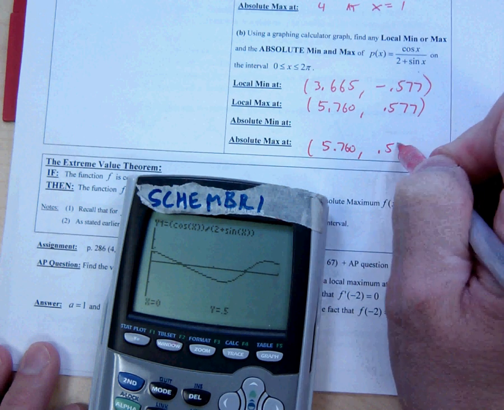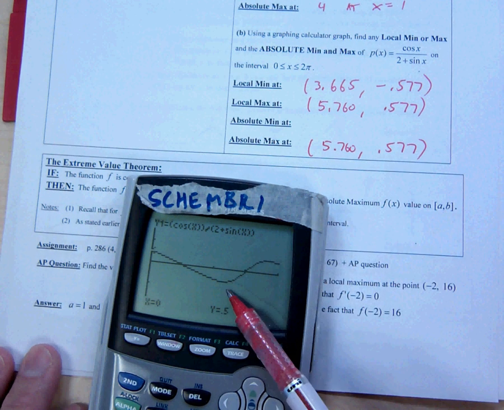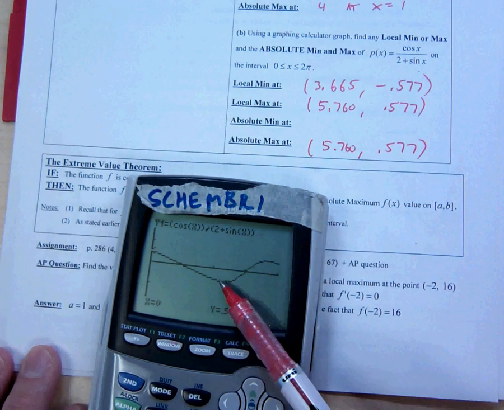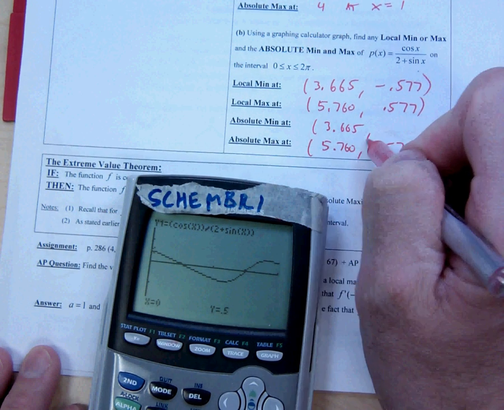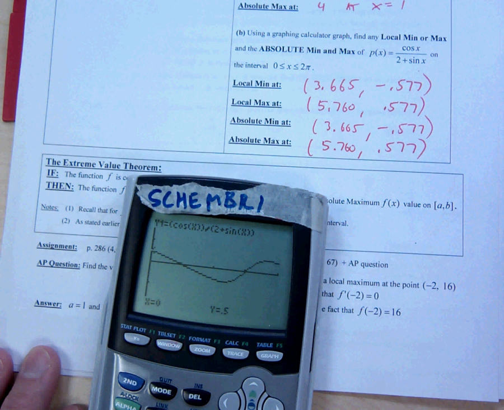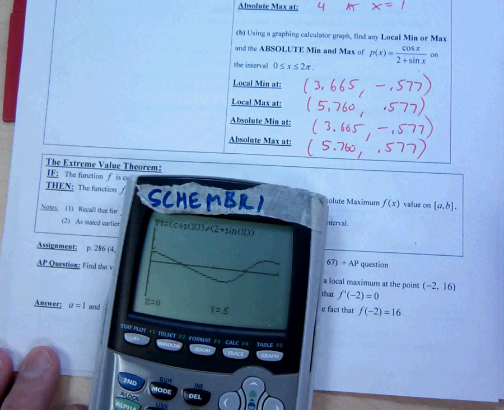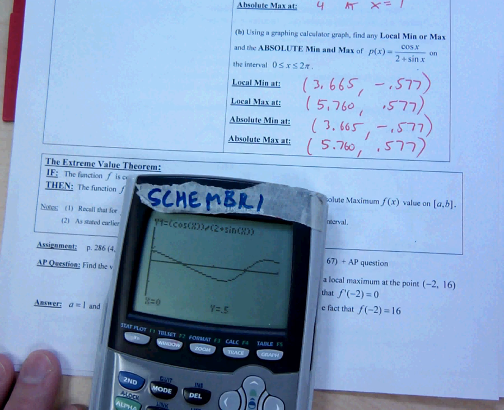Yes? And then what about the absolute min? Clearly the absolute lowest point is down here, which is what? Yeah, 3.665 comma negative 0.577. Everybody agree? Yes? Everybody see what I just did? You're going to have to do one or two just like that on the next test.